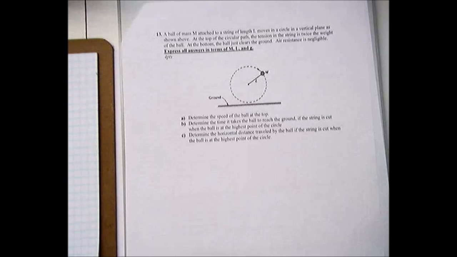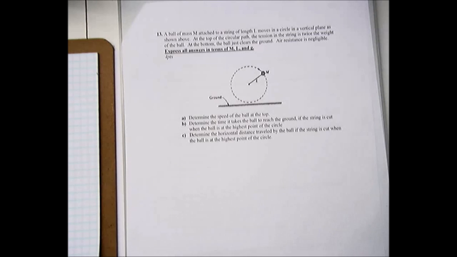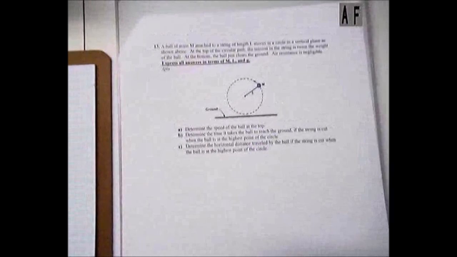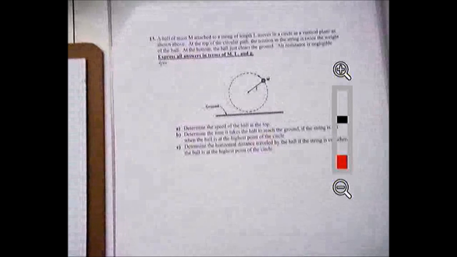So here's another problem we all know and love. Good old vertical loops and centripetal force problem. This is the last one on our last test, the centripetal force test. I'll read it to you.